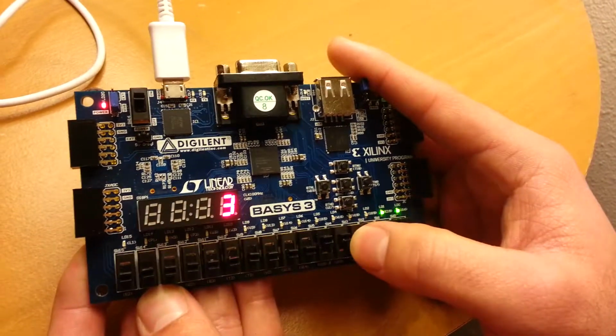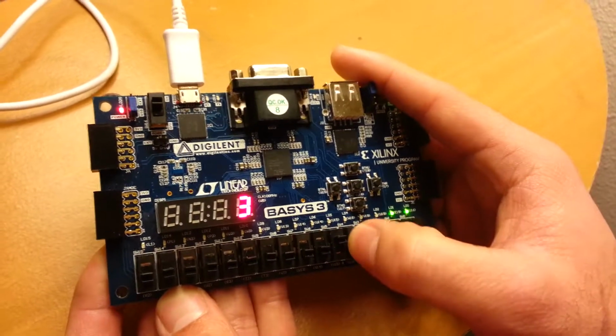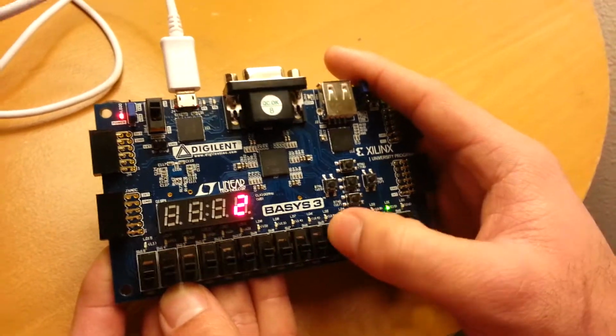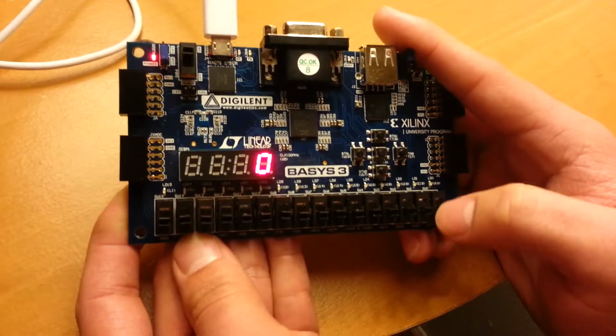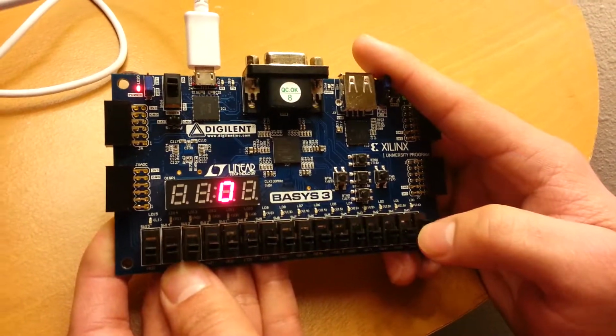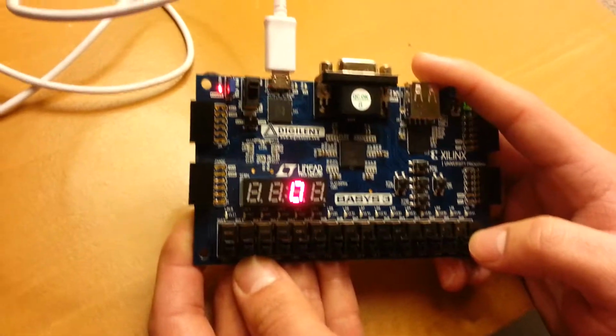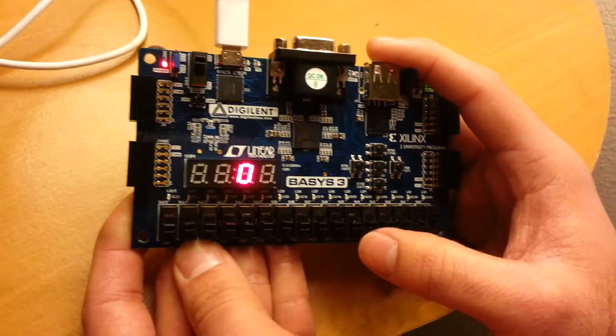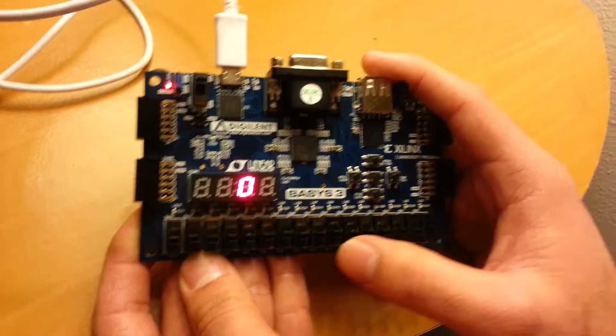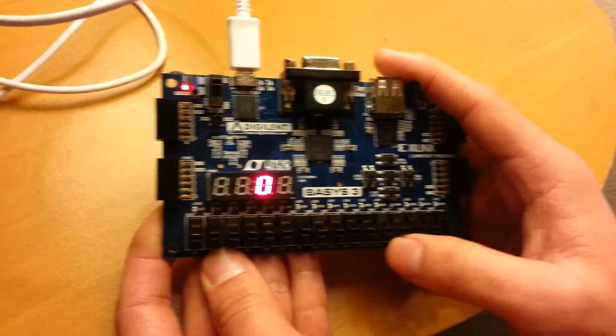5, 3, 2. Okay, now I'm going to select multiplication, which is the second operation. And this also uses the 4 switches.